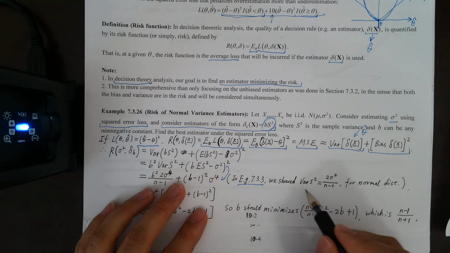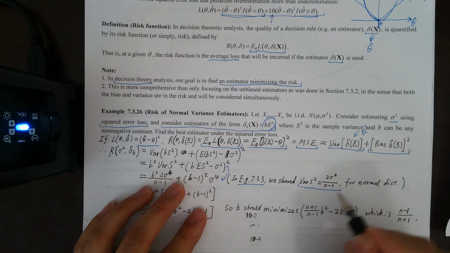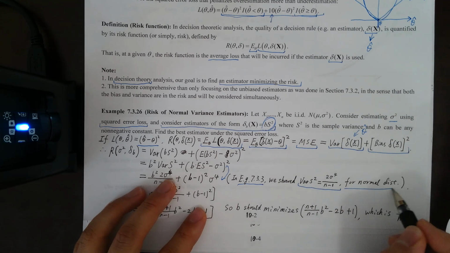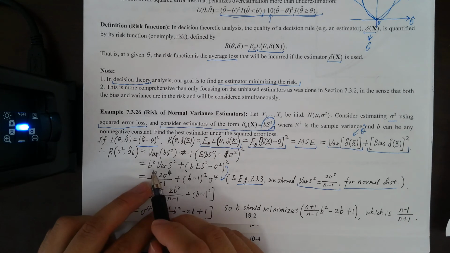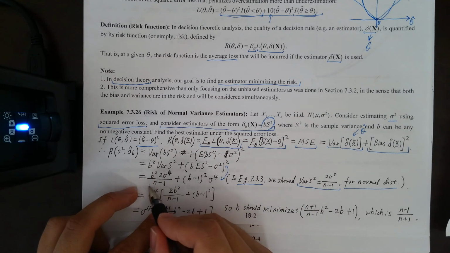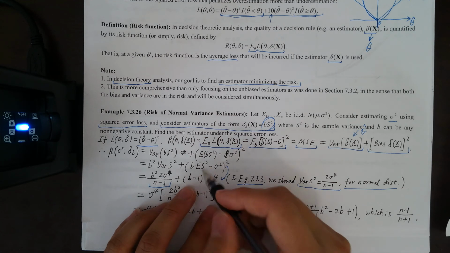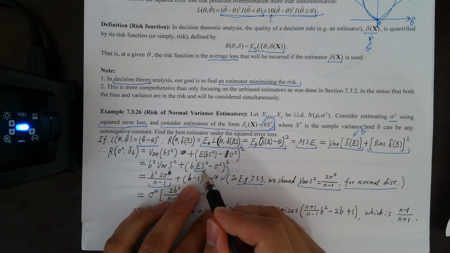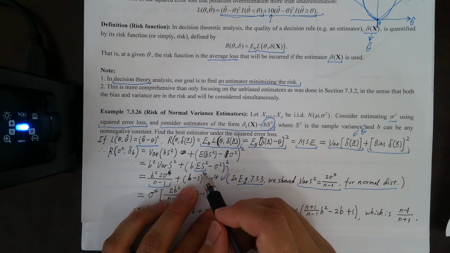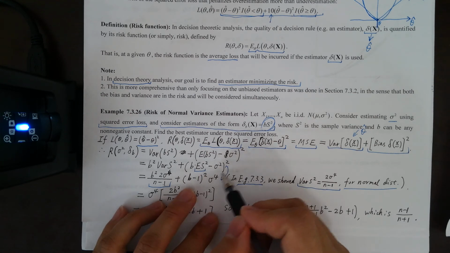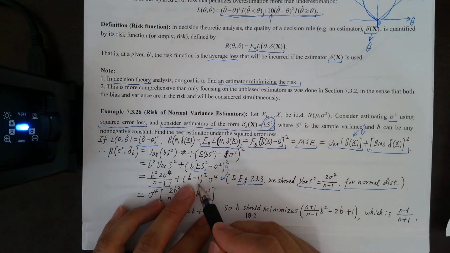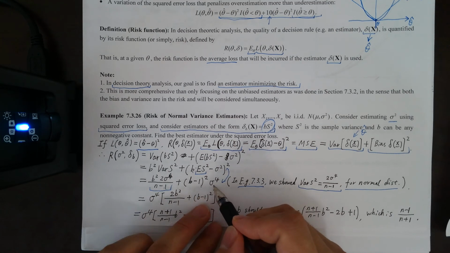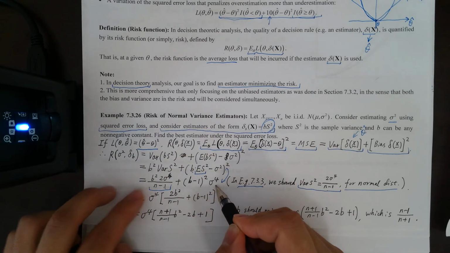In that example, we have shown that the variance of S squared, the sample variance, equals this for the normal distribution. So we plug in the value here and we get this. Then the expectation of S squared: S squared is unbiased, so it equals sigma square. So we have the constant b minus 1 squared multiplied by the square of sigma square, which is sigma to the fourth power, which is here.